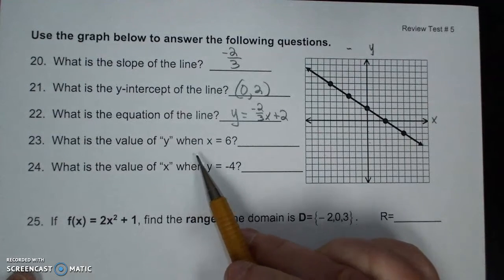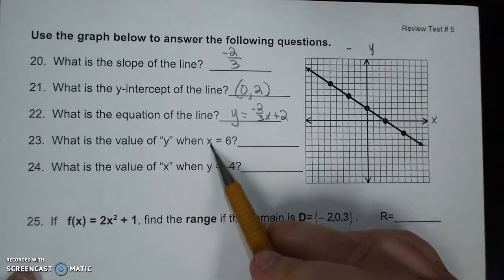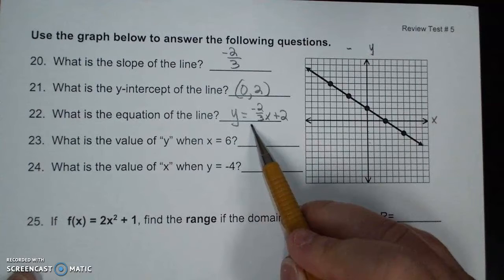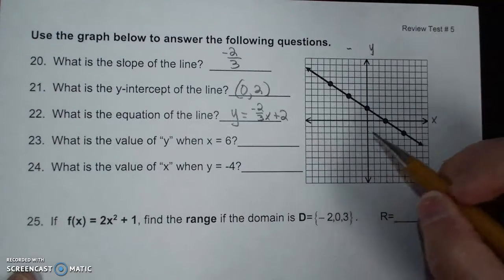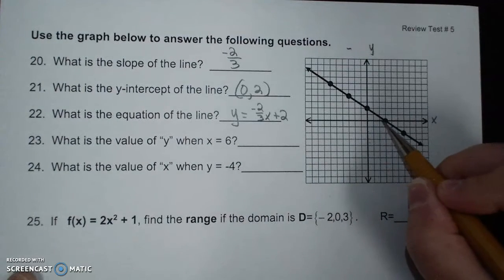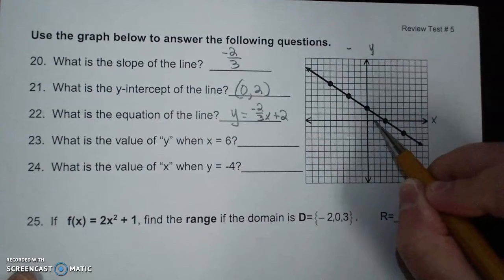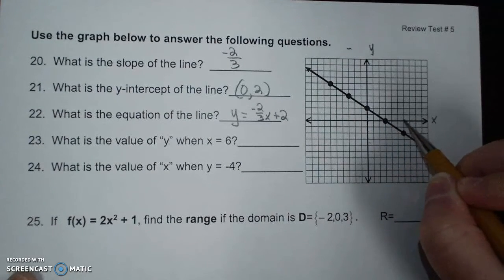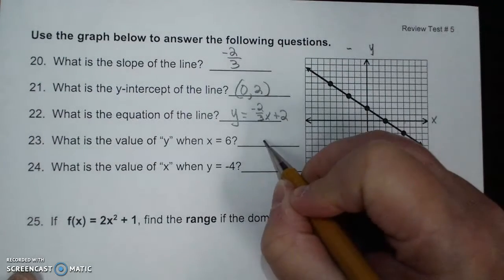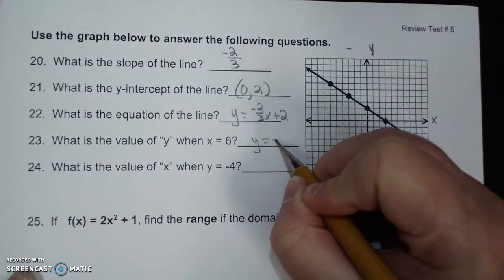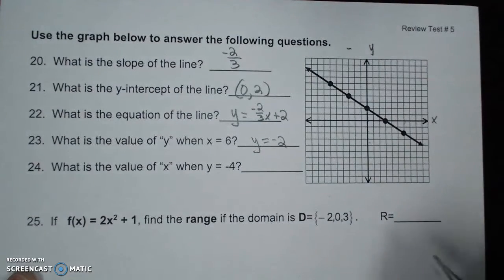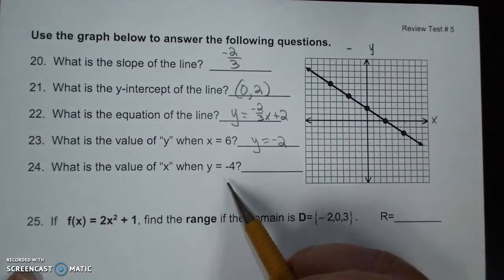What is the value of y when x is 6? You have two choices. You can either plug it in and work it out mathematically, or I'm going to go to x equals 6. 1, 2, 3, 4, 5, 6. So y is negative 2.